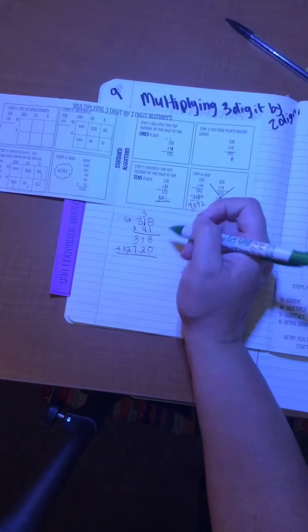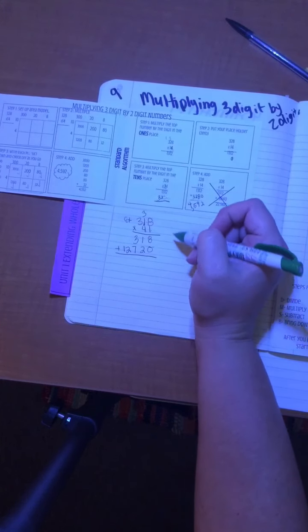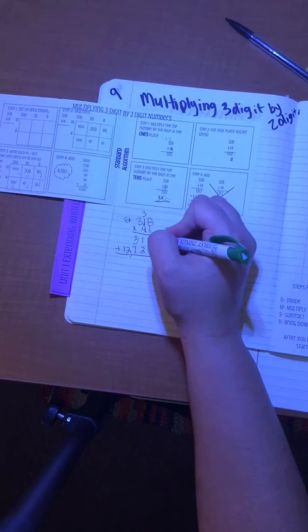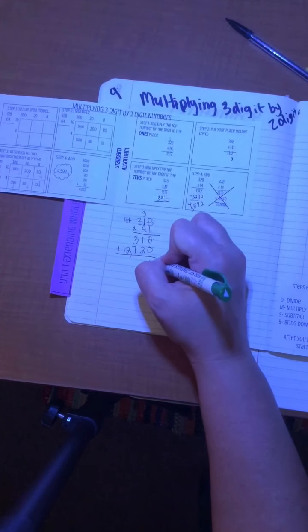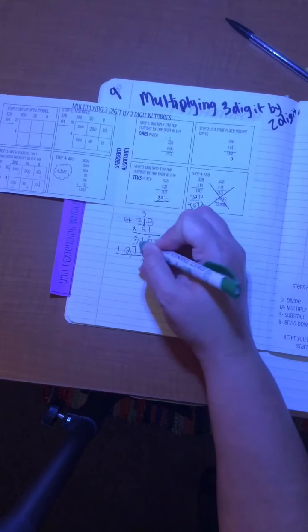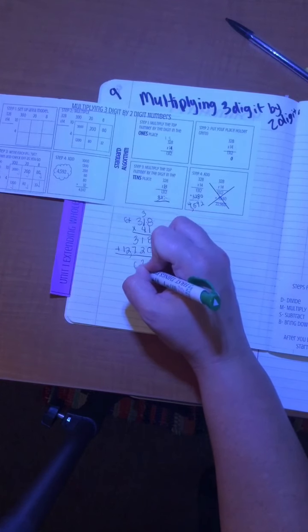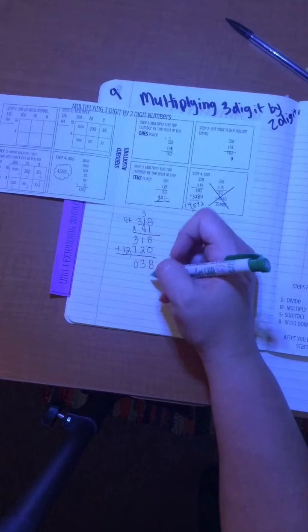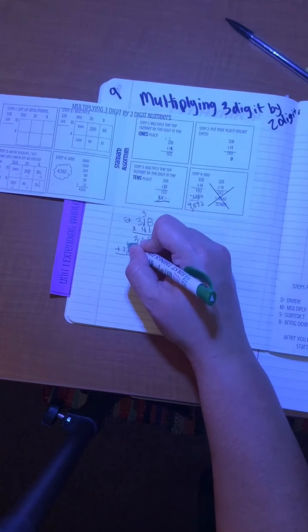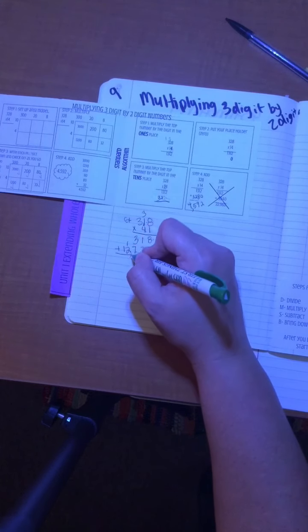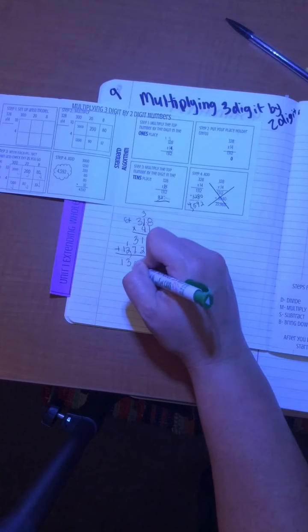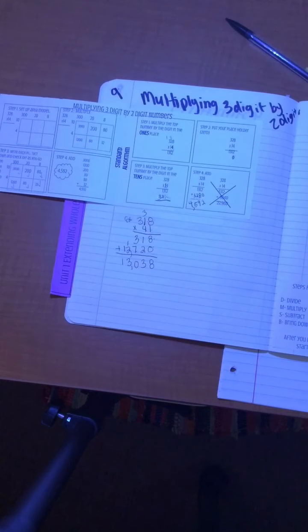Add them up. The side conversations need to stop. Where's my 3 column? 8 plus 0 is 8. 2 plus 1 is 3. 3 plus 7 is 10. Can I put 10 here? No. What does my 1 do? Go up to the top. Carry it right here. 1 plus 2 is 3 and 1. 13,038. Do I need to check this with the area model?